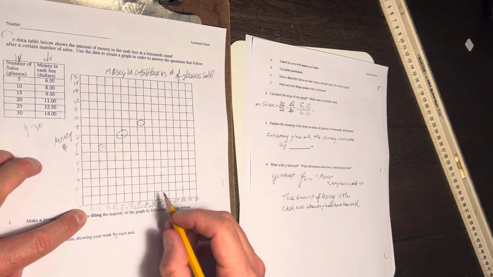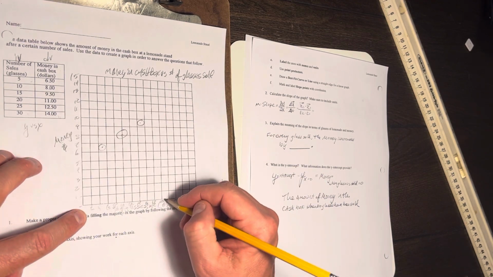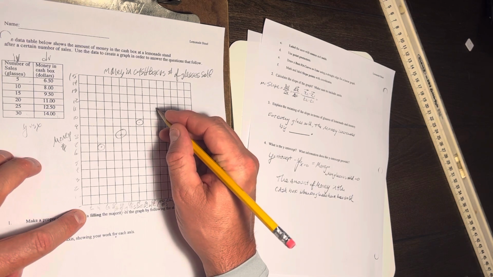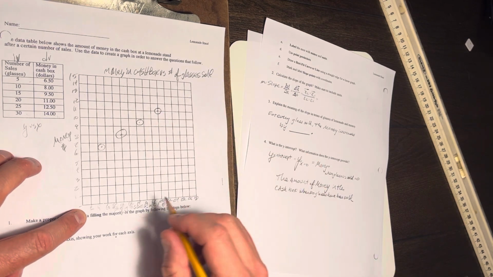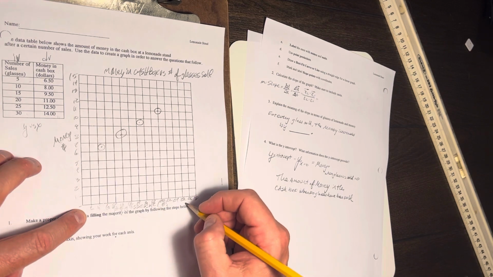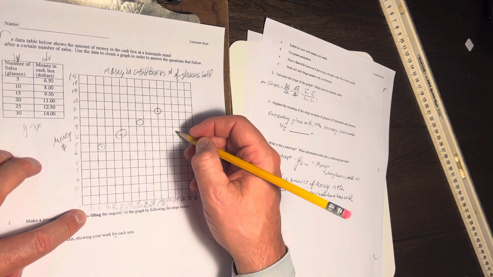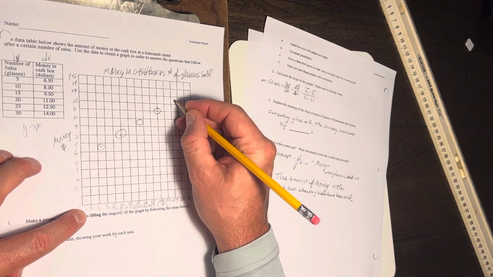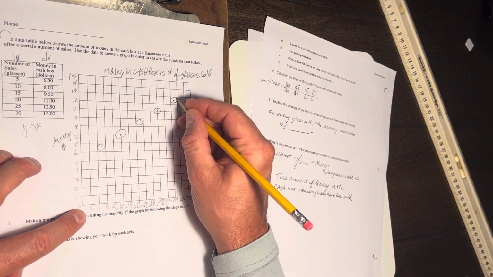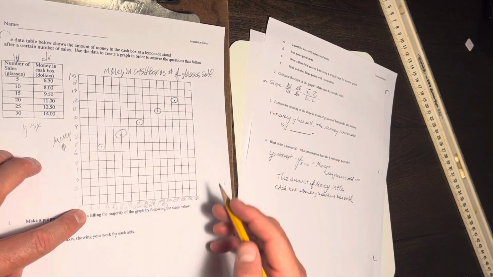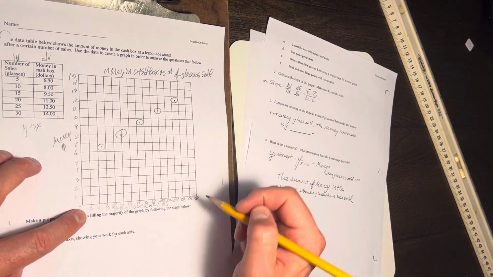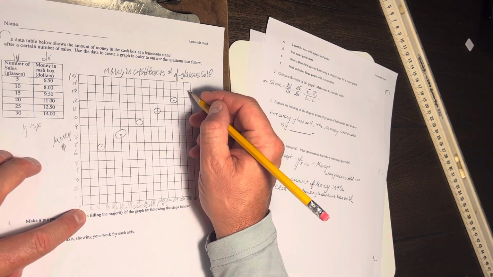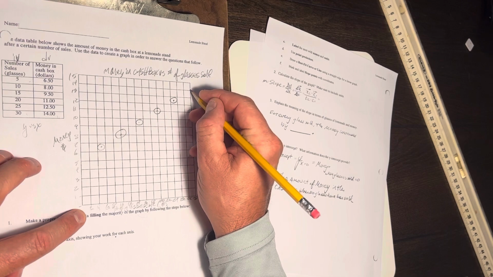So we have a point protector here. At 20 glasses and $11, we're going up here, and we've got exactly 11 lined up here. We've got a point and a point protector. At 25 and $12.50, 25 would have to be between 24 and 26, and $12.50 is right in the center between 12 and $13 over here. And lastly, we have 30 glasses plotted at $14.